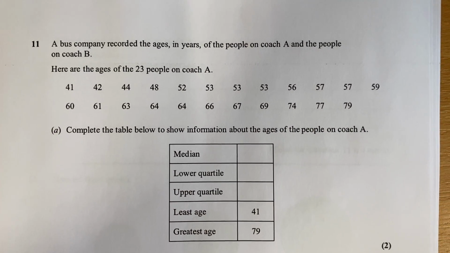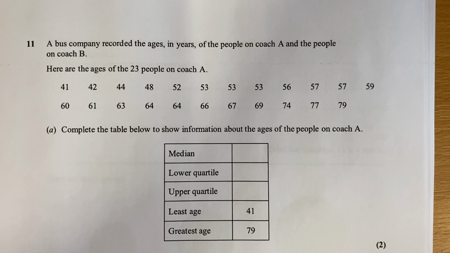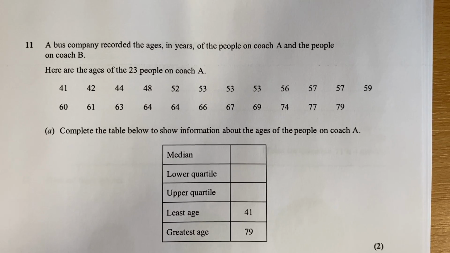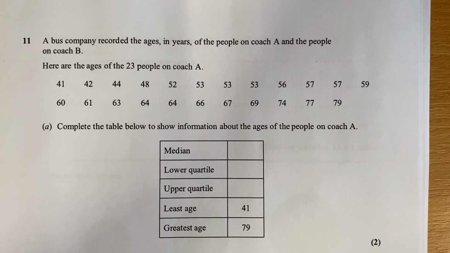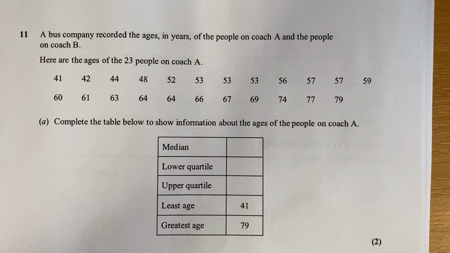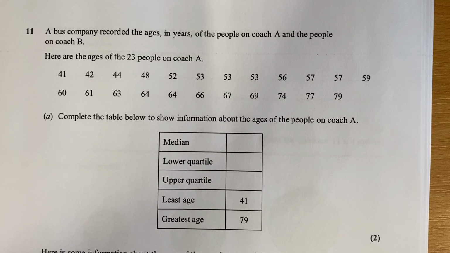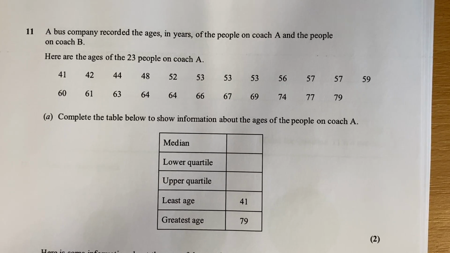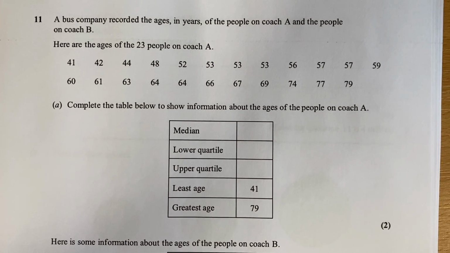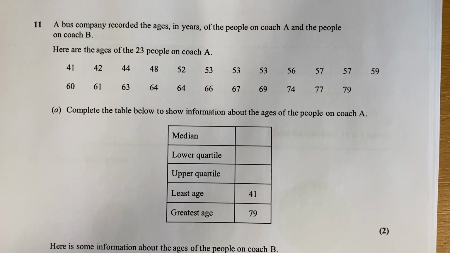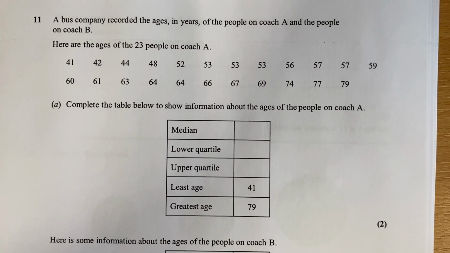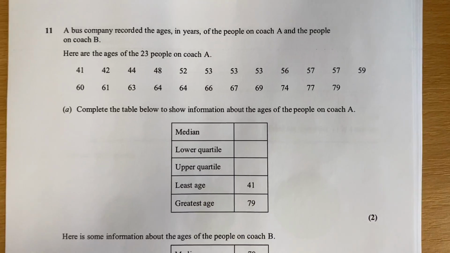Question 11. A bus company recorded the ages in years of the people on coach A and the people on coach B, and there are 23 people on coach A and all their ages there. Complete the table below to show the information about the ages of people in coach A. And what they're missing here are the median, the lower quartile and the upper quartile. So all 3 quartiles. I can do the median, that's a middle number.